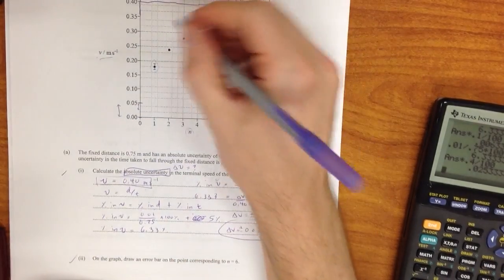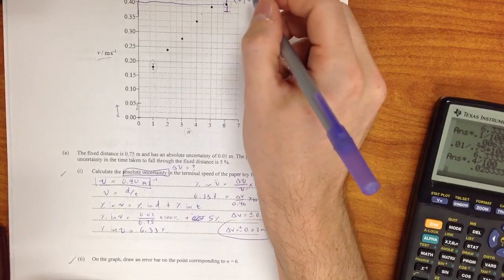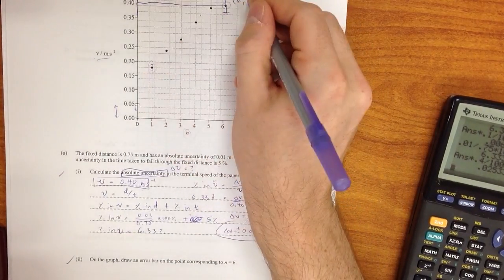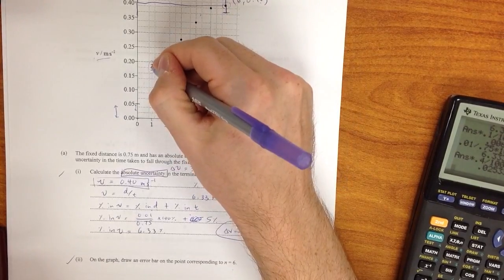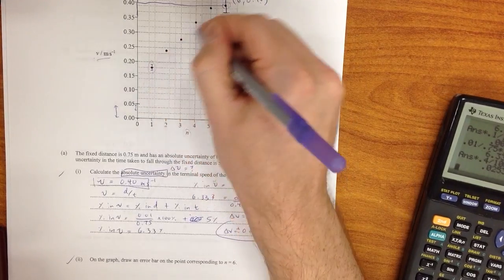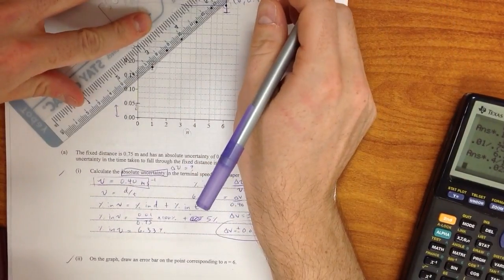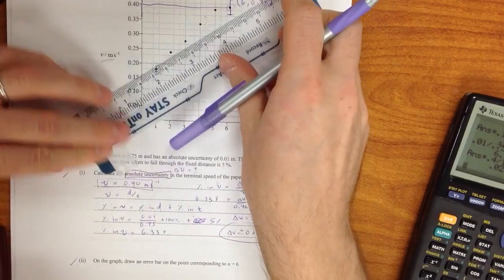Draw a line of best fit. Easy. Got it. Wait. Maybe I don't. Should it be curved? This is a really small uncertainty, right? If you make this your line of best fit, do it the other way.